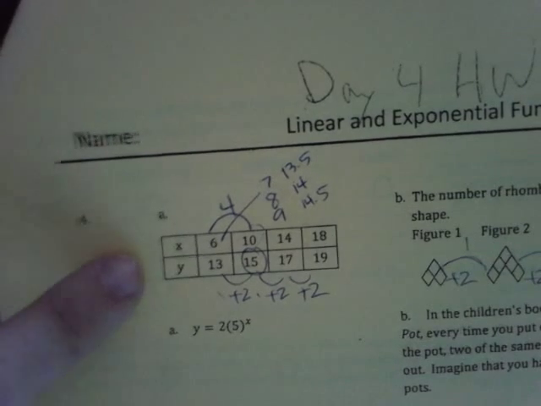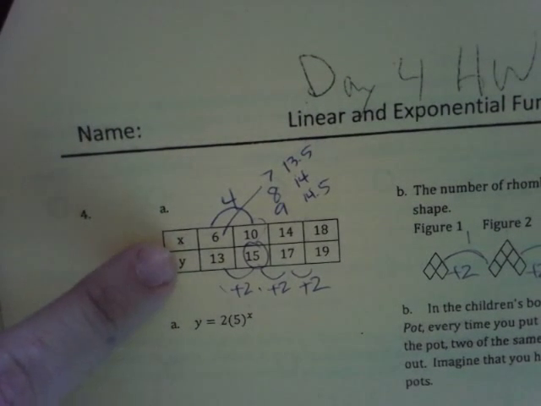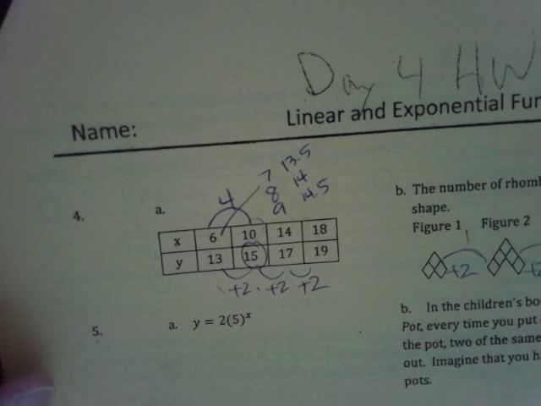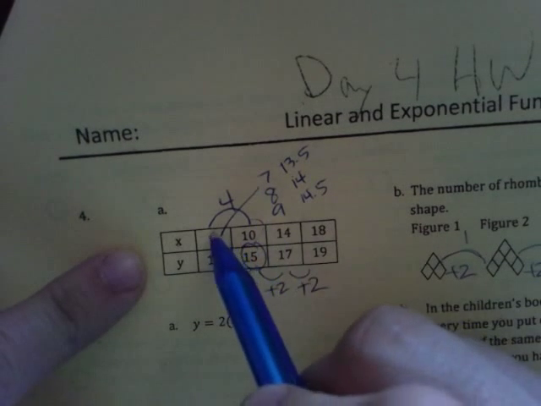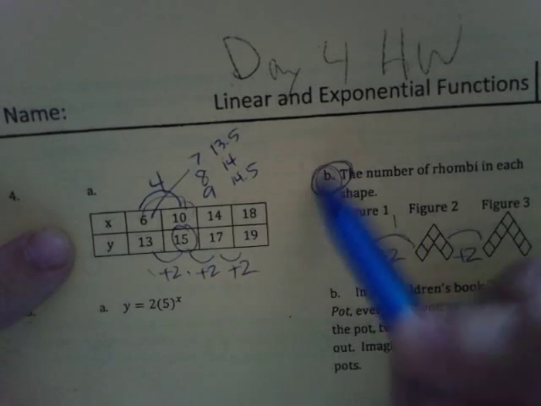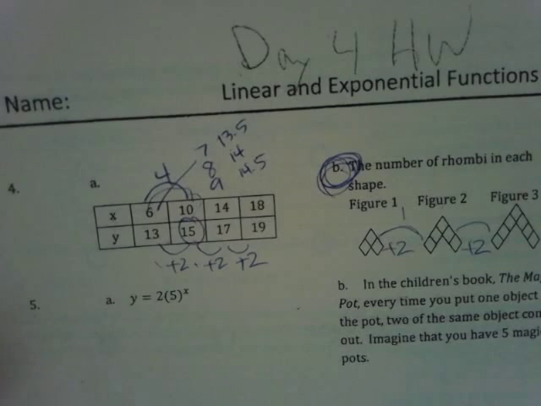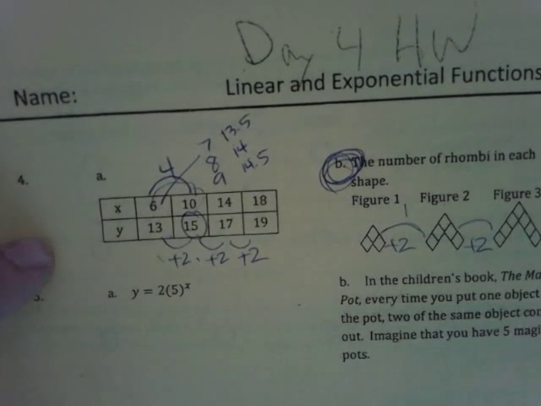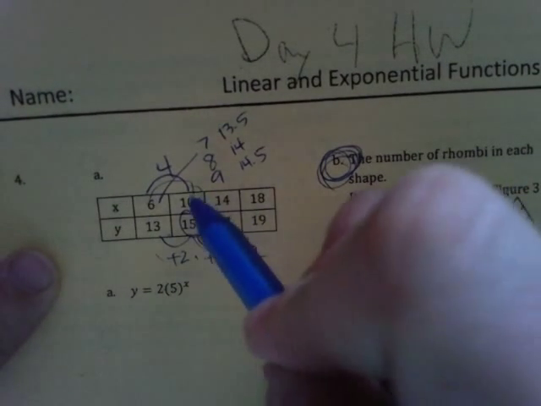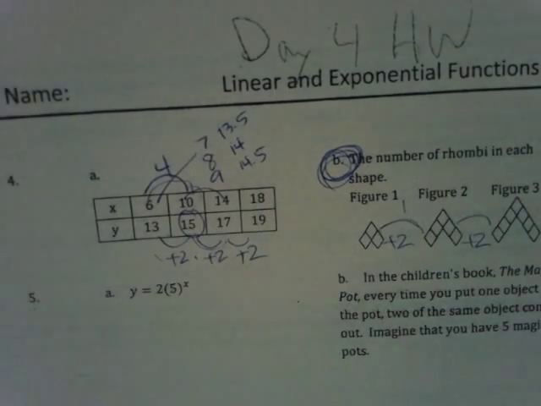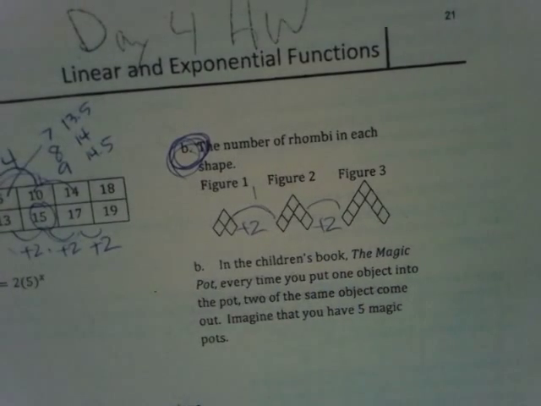So really, what's my rate of change here? Like 1/4? 1/2? Going by half. So because it takes longer for me to get from the 6 to the 10, I'm going to say this one's going up faster. Again, yes, it's plus 2, but it takes 4 steps to get there. This is plus 2, it only takes 1 step to get there.